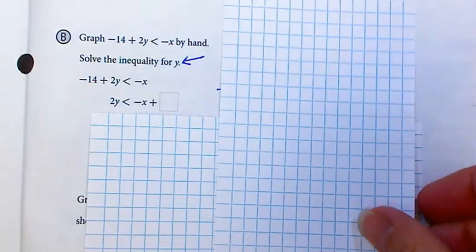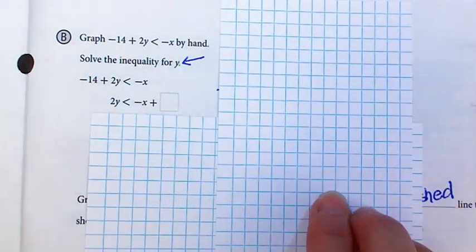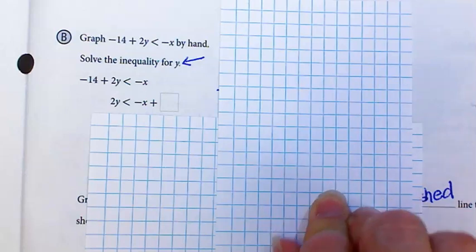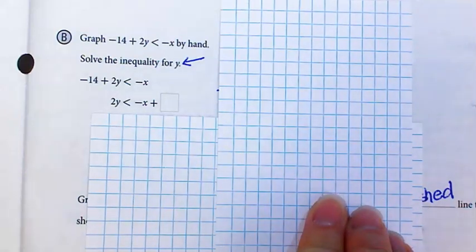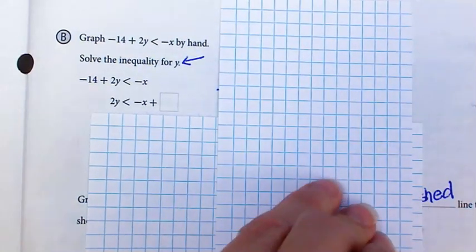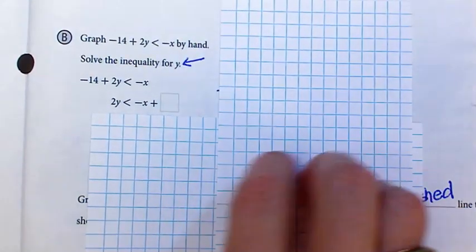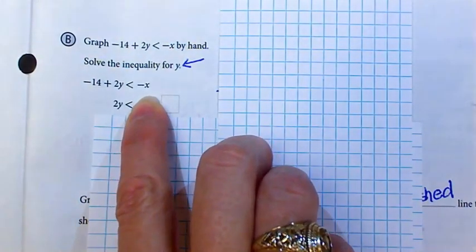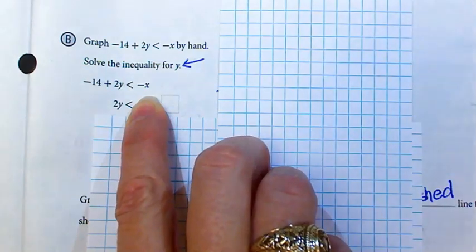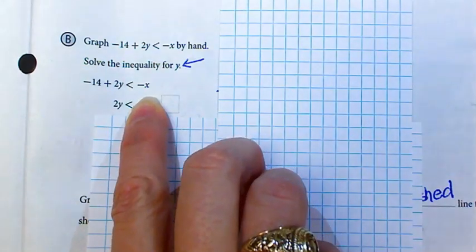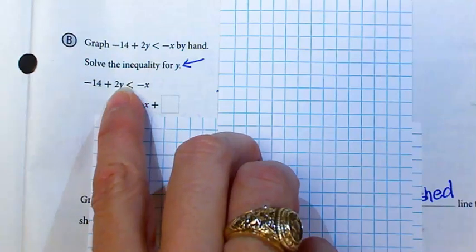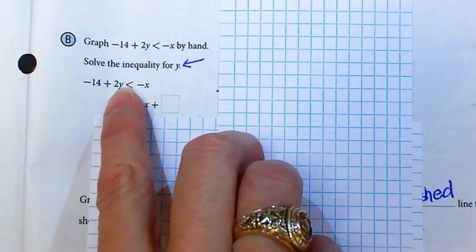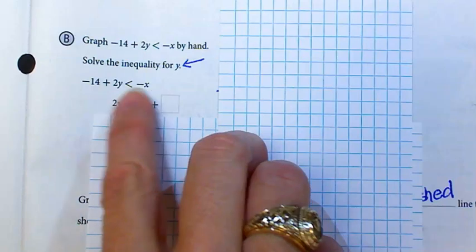All right, so this next one on page 343 says graph negative 14 plus 2y is less than negative x. Graph it by hand. So this time they do not want you to use a graphing calculator, and frankly, neither do I. All right, so I'm just mentally looking for this. Usually, especially when you graph it, but anytime you plot a graph, usually for me, it's easier to just think y is whatever mx plus b.